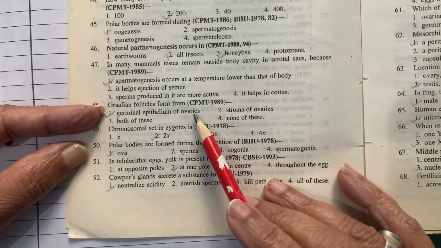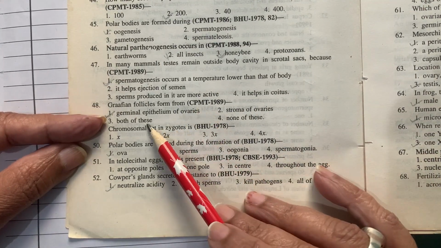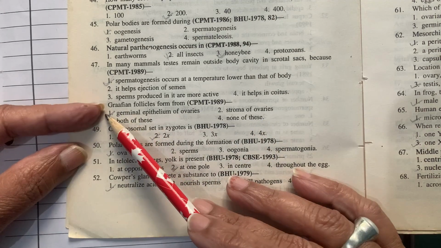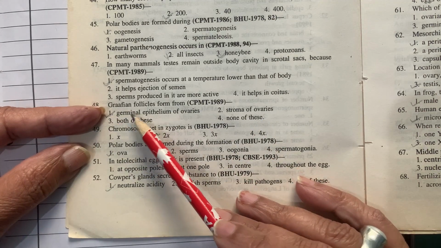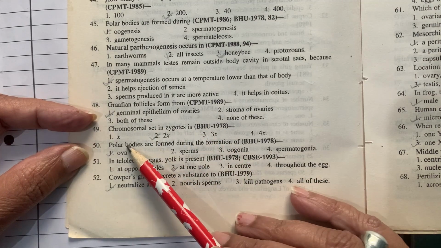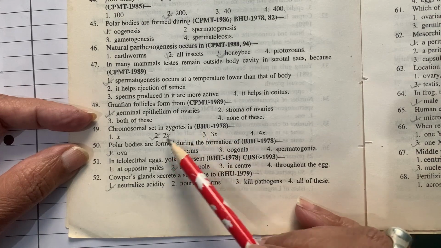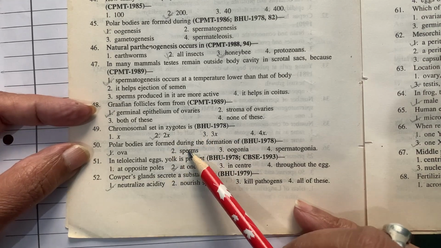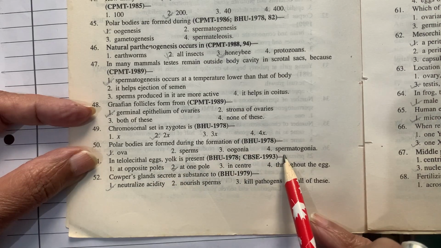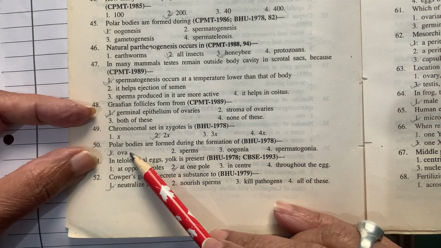Graafian follicle forms from germinal epithelium of ovaries, stroma of ovaries, both of these. That is germinal epithelium of ovaries. Chromosomal set in zygote is X, 2X, 3X, 4X. In zygote, it is 2X. Polar bodies are formed during the formation of ova, sperms, oogonia, spermatogonia. It is formed in ova.